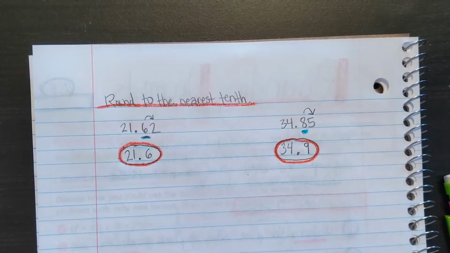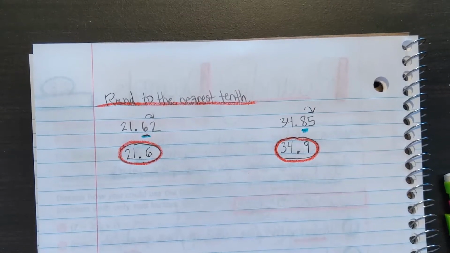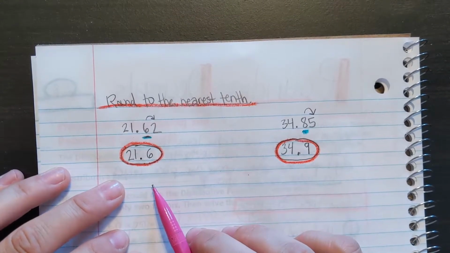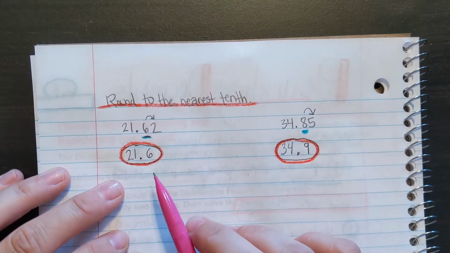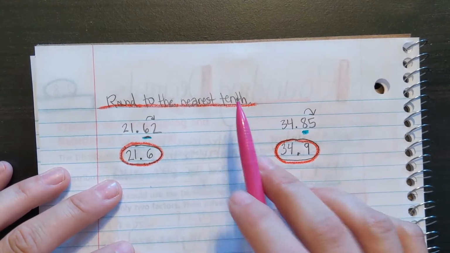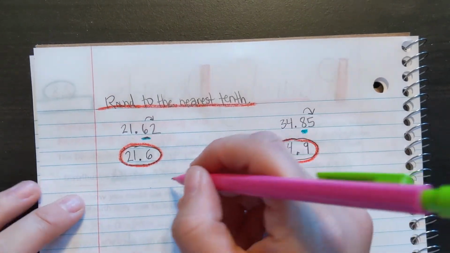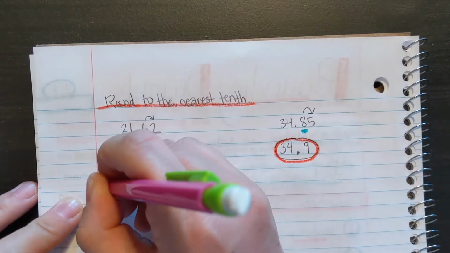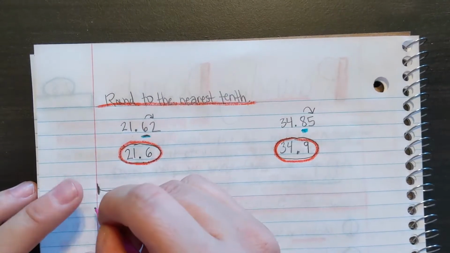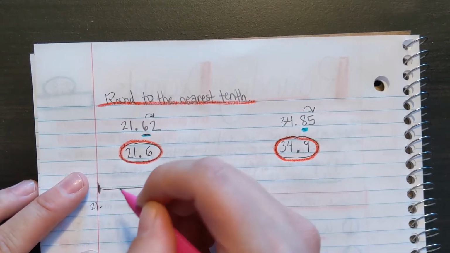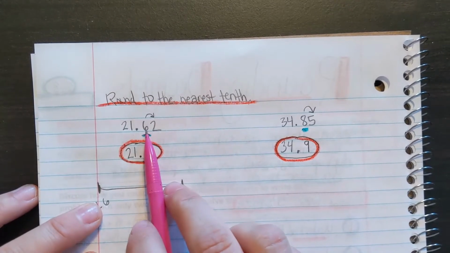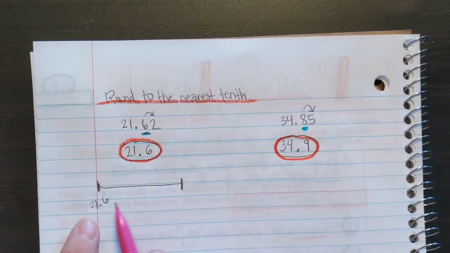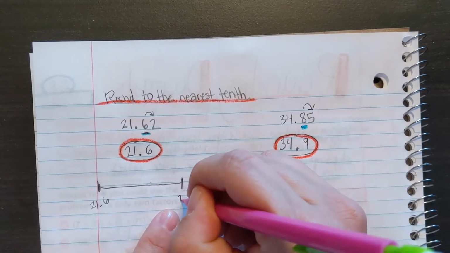All right. What I want to show you before we practice another one is how you can visualize this, or why it makes sense. So I'm going to draw a number line. And on my number line, I'm going to use it in tenths. So if I'm trying to draw 21.6 on a number line, 21.6 would be on this side, because I'm just looking at the tenths. Who would be the next tenth up here? If I added 1 whole tenth, it would be 21.7.